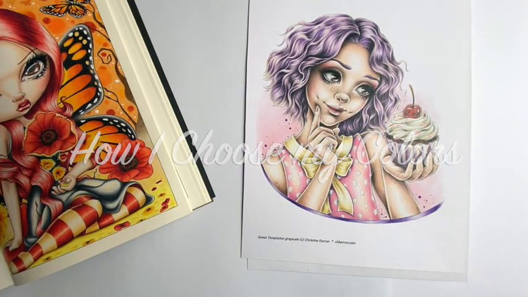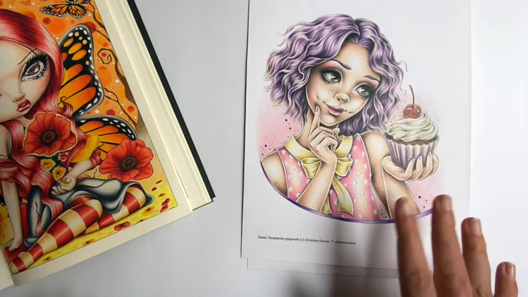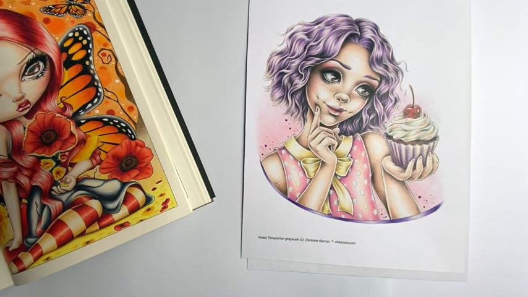Hey guys, so I'm here with another video, and today I thought I'd talk about how I choose my colours when I'm colouring. I'm deciding to do a page. I've picked out a selection to show you, to try and give you a bit of an idea of what I go with and how I not just pick my colours, but how I sometimes go for combinations that don't necessarily seem like they would work, but they do.